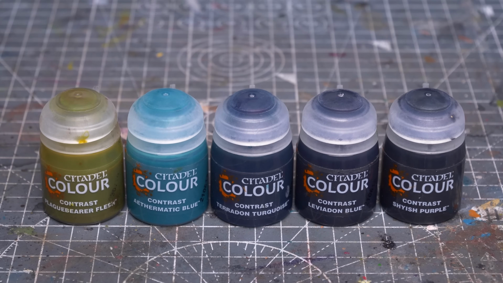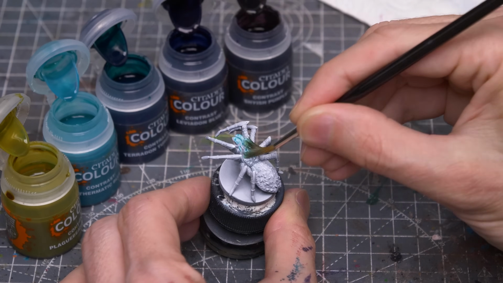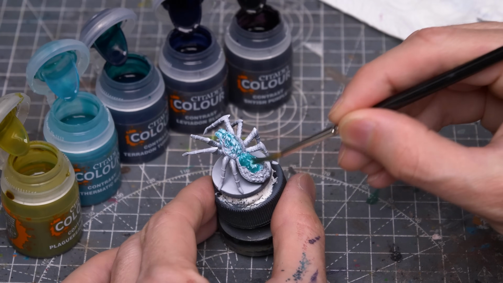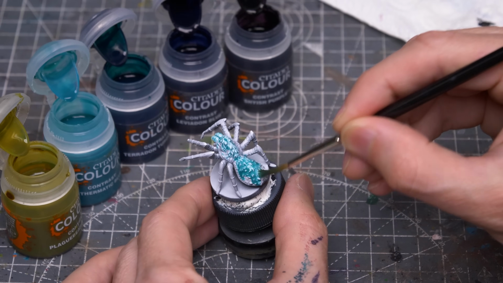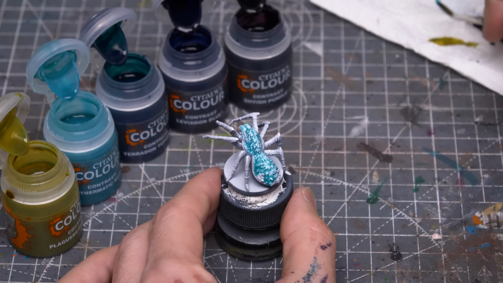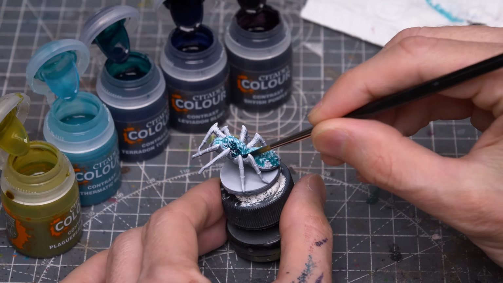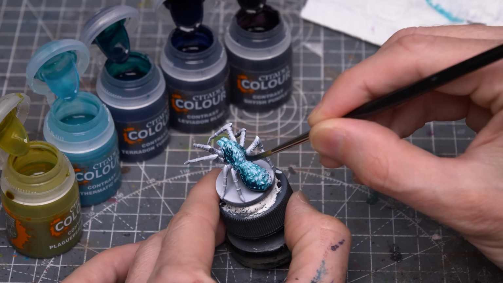For the spiders, I've chosen to have a play with the following tones to create quite a wide-ranging gradient, although you could certainly get away with using fewer colours if you like. I'm starting with the Aethermatic Blue and using this to paint most of the top of the body. After giving the brush a quick wipe, I'm now darkening the sides using Terradon Turquoise, letting the colours run into one another.